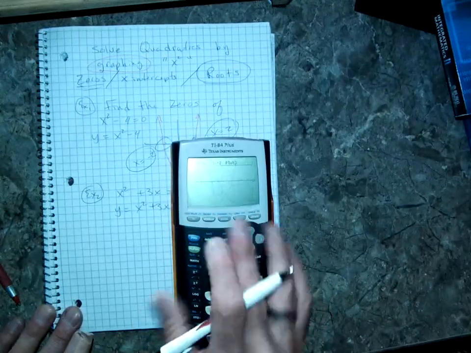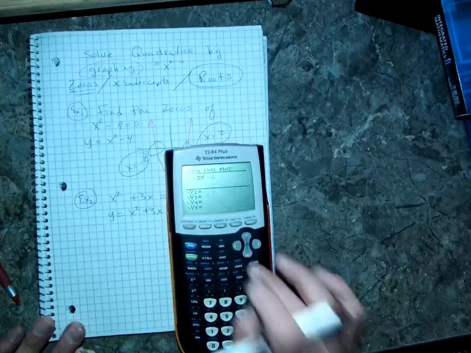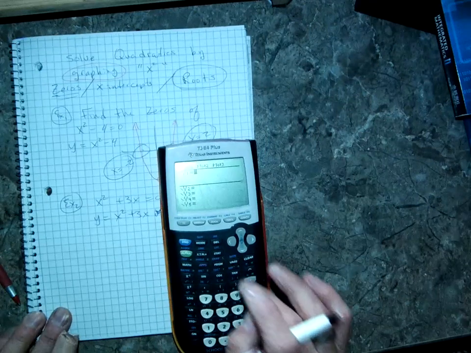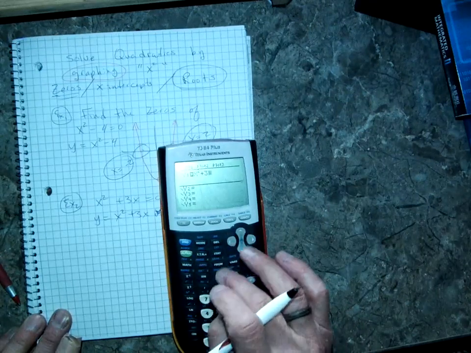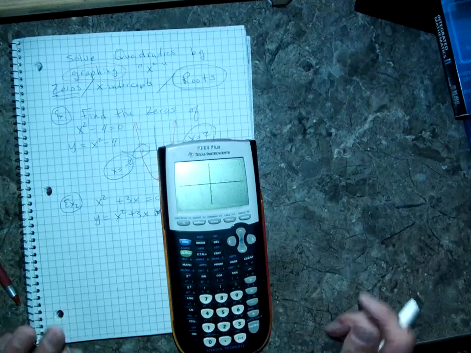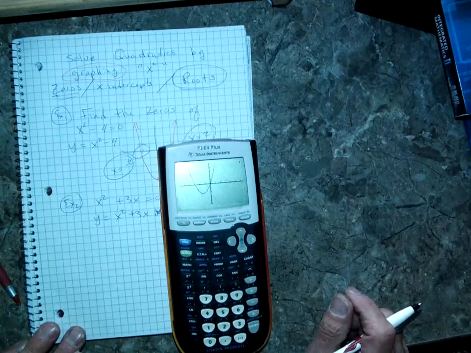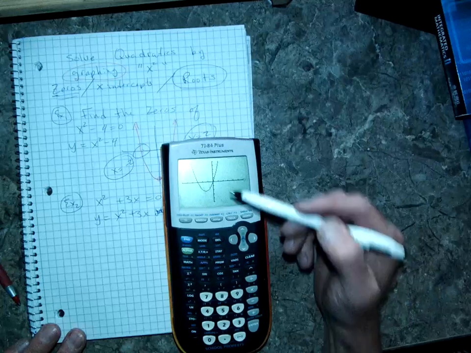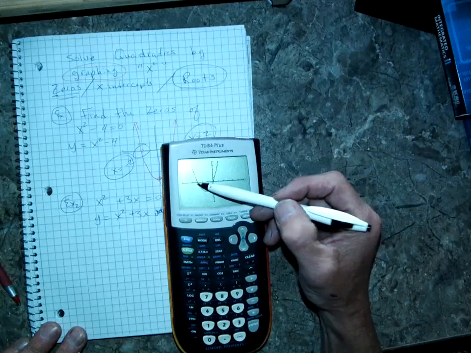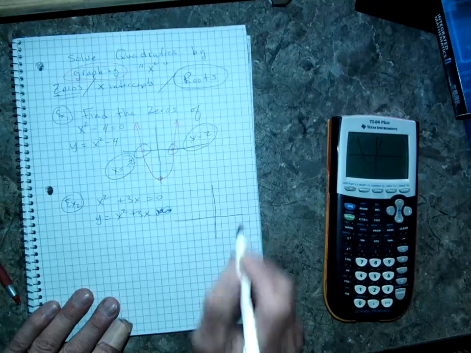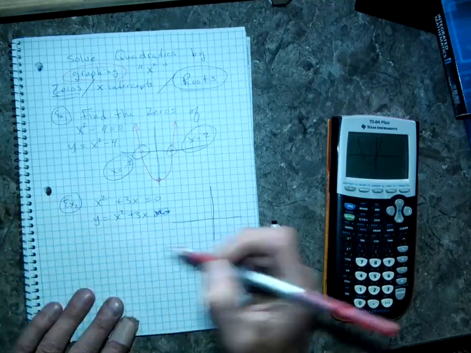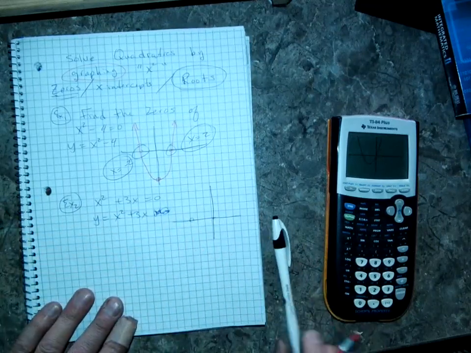So let me go back to my graphics side. I'm going to go y equals, clear this one out, and type x squared plus 3x. Graph it. There it is. Okay, there are my answers at 0 and at -3. So I'm going to graph it anyway. Graph -3 and 0.